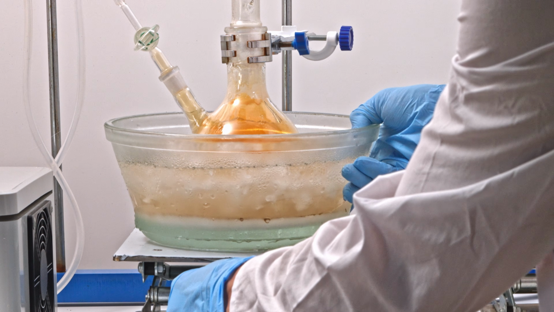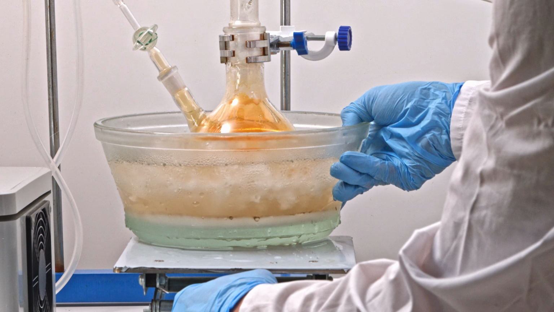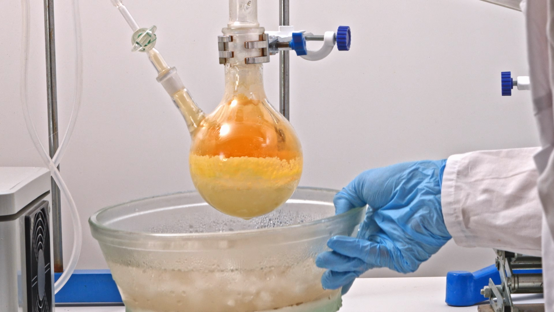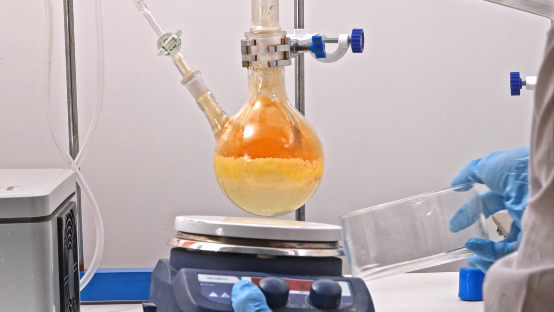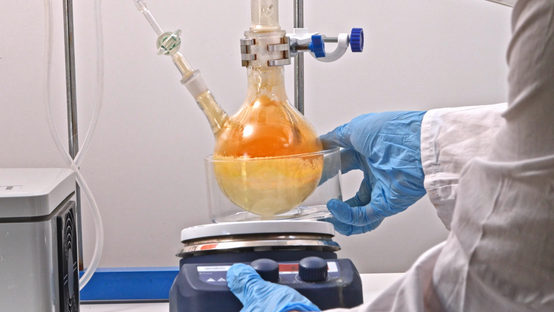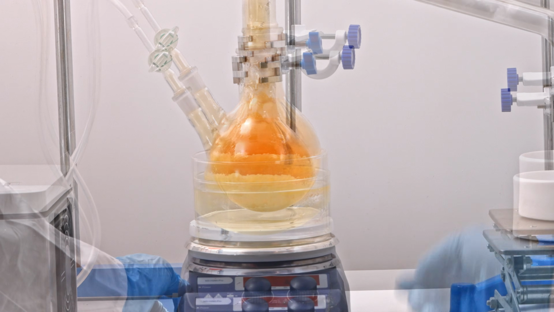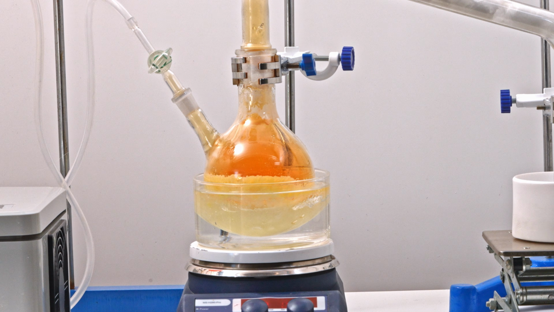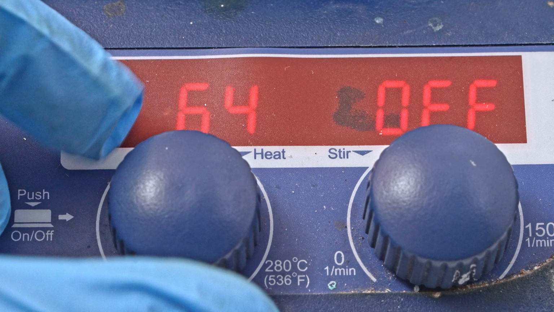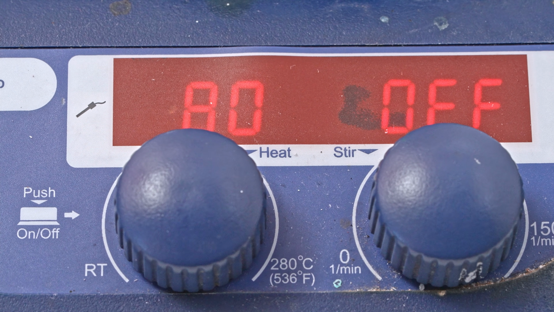Next, I replace the ice bath with a warm water bath. This helps the dinitrogen pentoxide vapors leave our reactor flask more actively and condense in the receiving flask, which is cooled with dry ice. For the reaction to proceed well, 80 degrees Celsius is the ideal temperature.